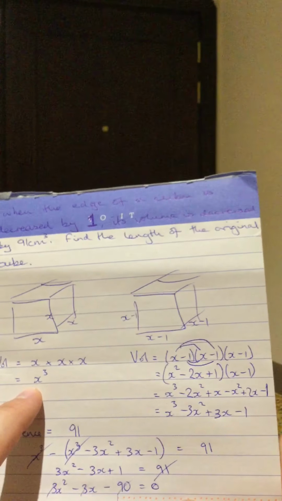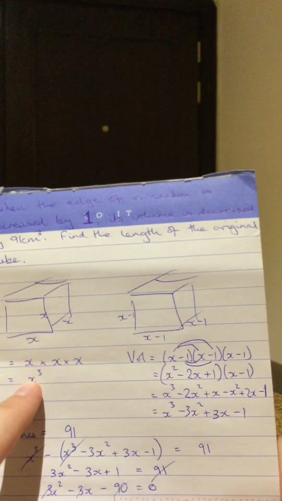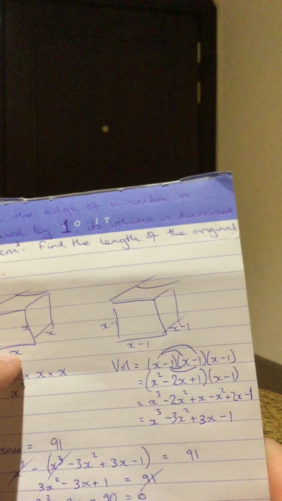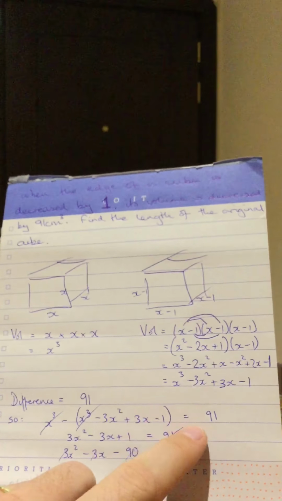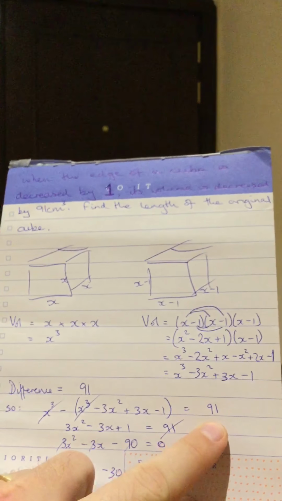So now you know that the volume for that is that expression, the volume for this one is this expression. Remember, this one is the big one, because this one hasn't had any 1's minused from its side. So when you work out the difference, you want to do this one, take away this one, because this is the small one, this is the big one. So this, take away that. This one, take away that one. So x cubed, take away that expression, you know is going to give you a difference of 91.